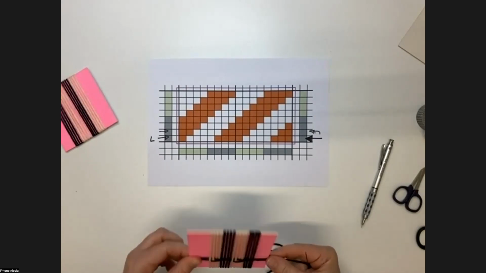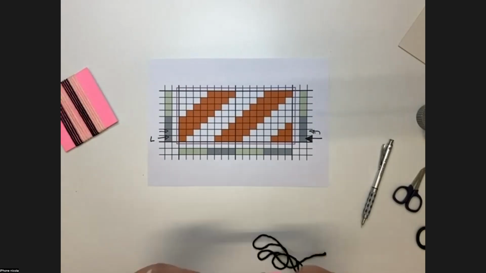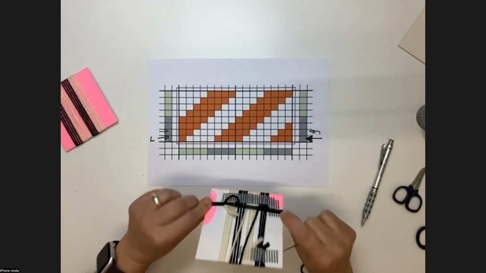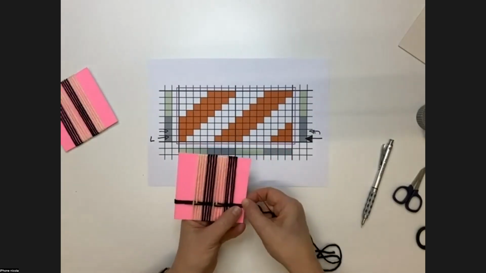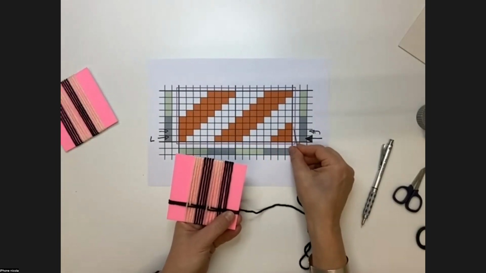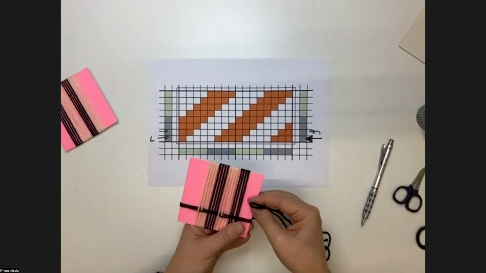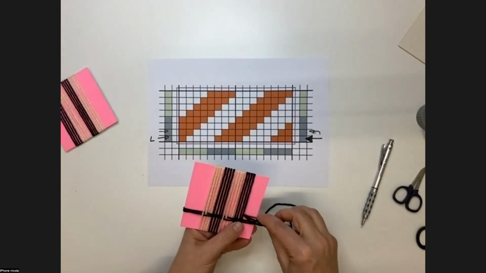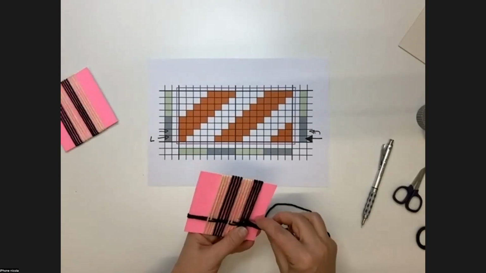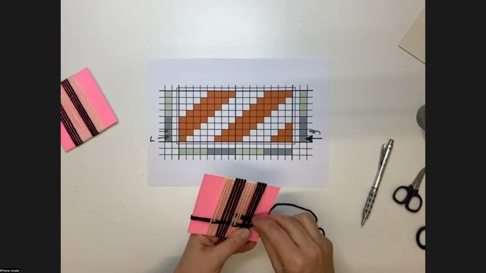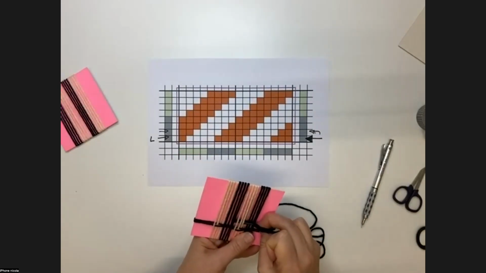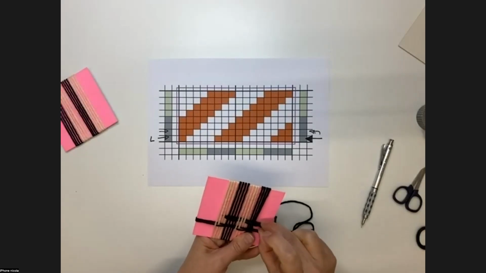So I've gone back round the back again, not worrying about how messy the back is. And I'm going to go on to my third line. I've got 1 orange square, so under 1, over 4, under 4, over 4, and under 3.